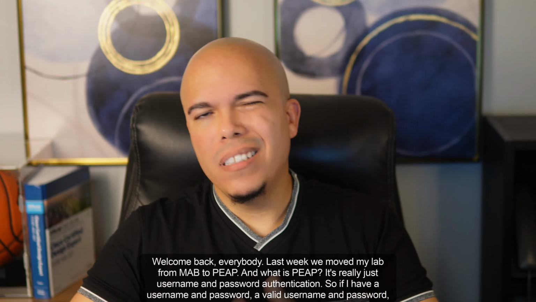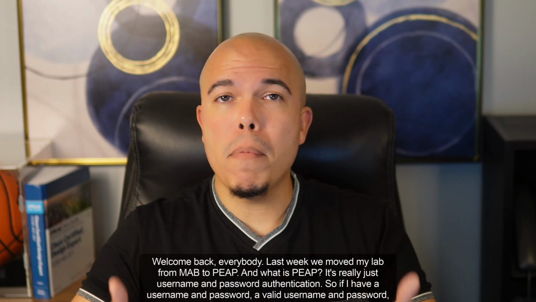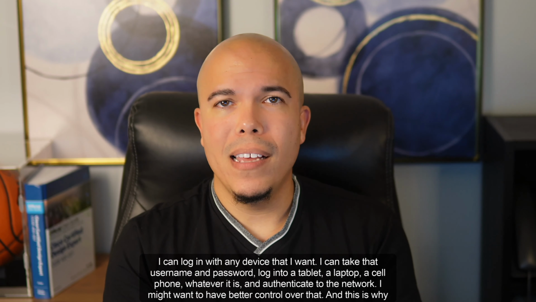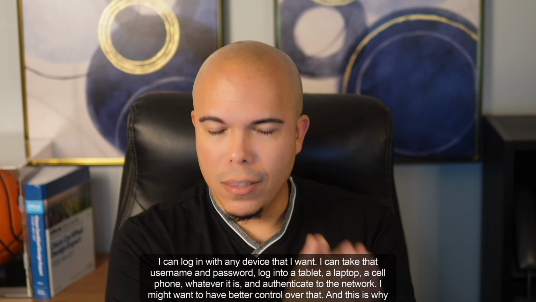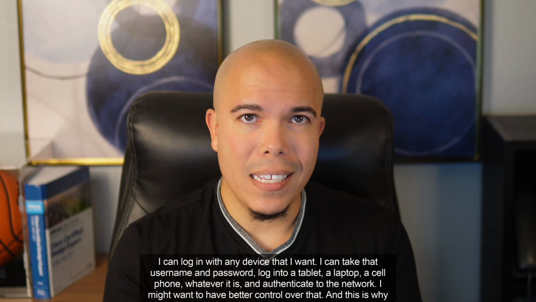Last week, we moved my lab from MAB to PEAP. And what is PEAP? It's really just username and password authentication. So, if I have a valid username and password, I can log in with any device that I want. I can take that username and password, log into a tablet, a laptop, a cell phone, whatever it is, and authenticate to the network.